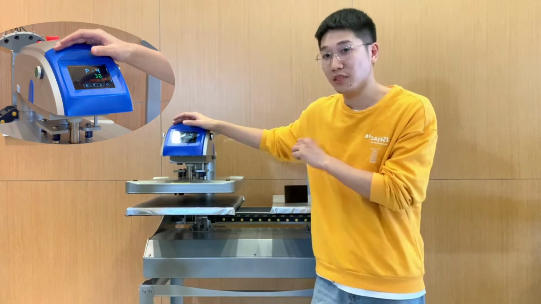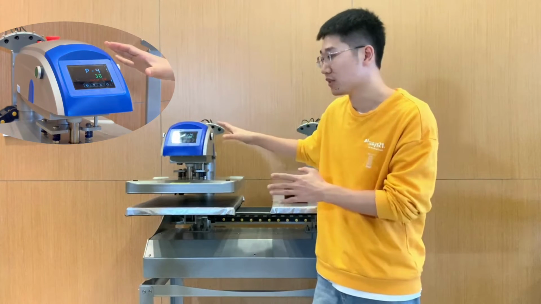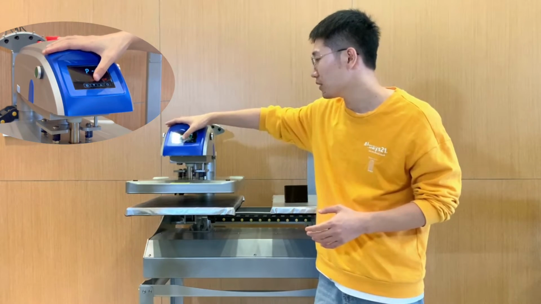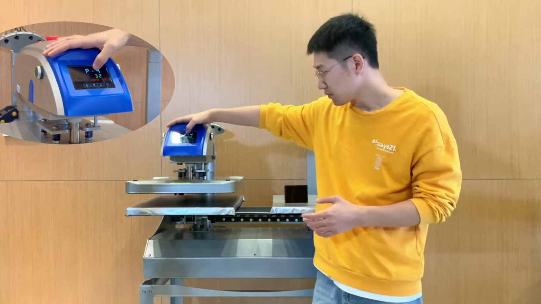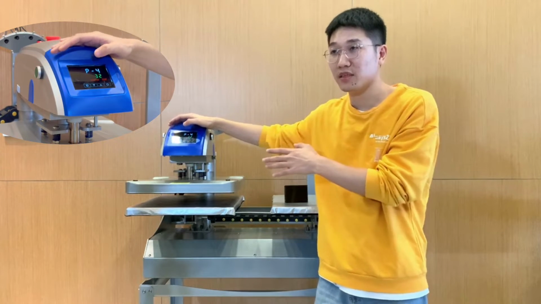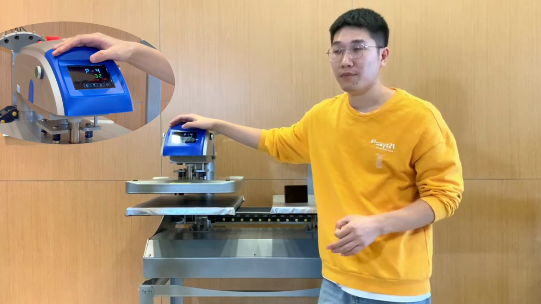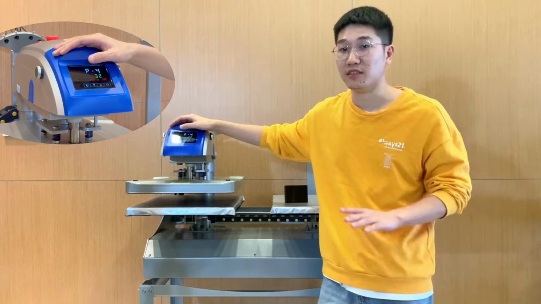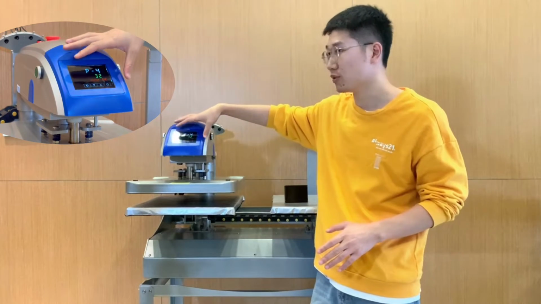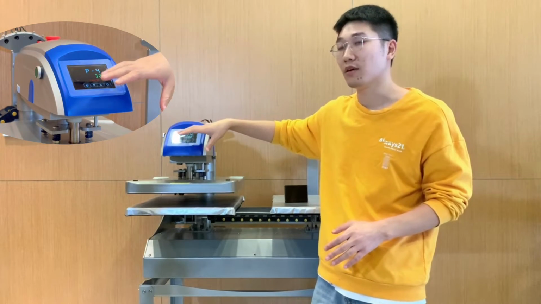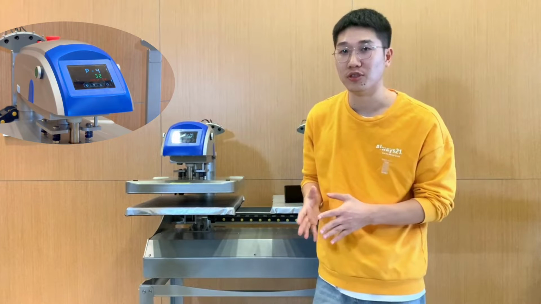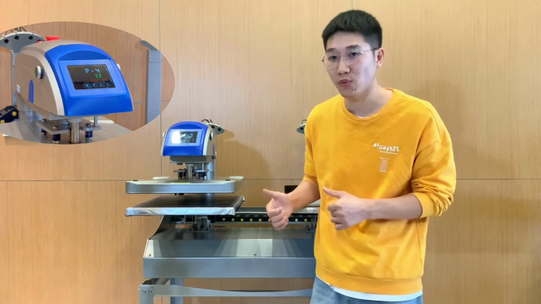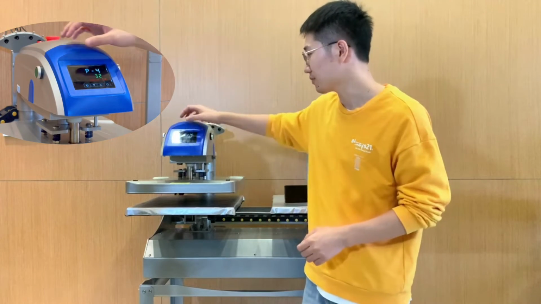This is the most important part of this machine. We can adjust the pressure by this part. The maximum will be 32, and the maximum can be adjusted. If the customer thinks the pressure is not enough, we can enter into the procedure to make the pressure bigger. This is one of the ways. We have another way. I will introduce you later.